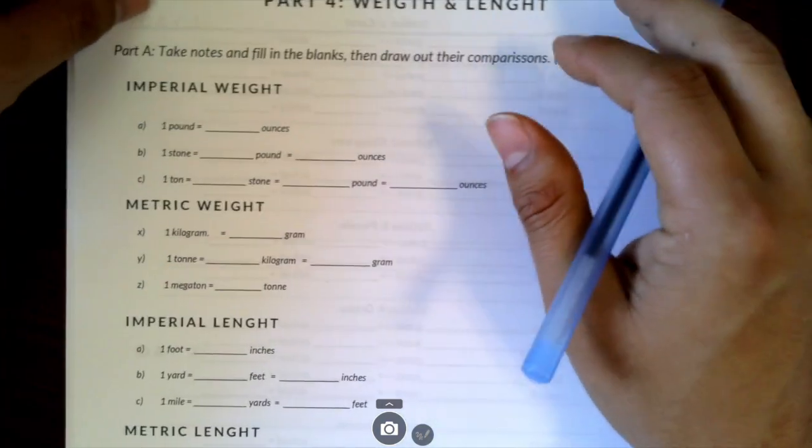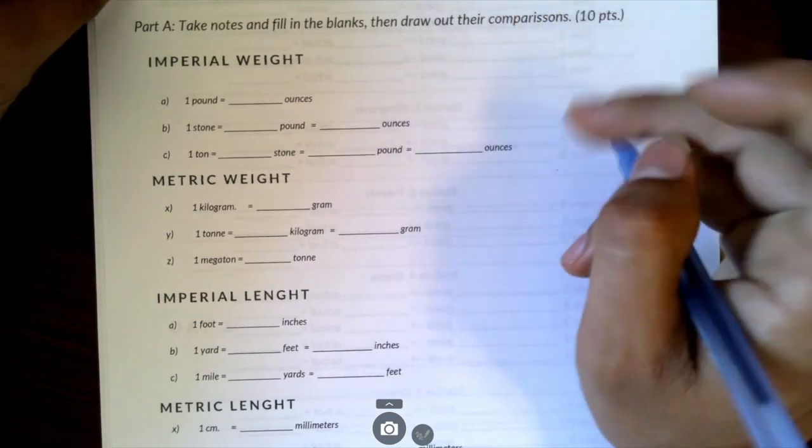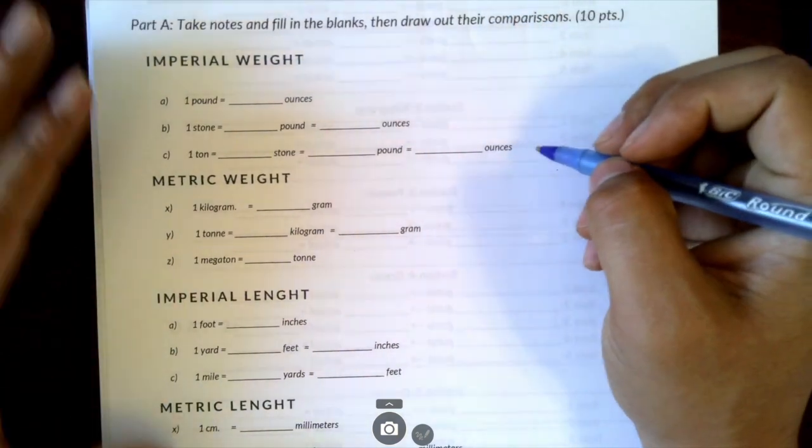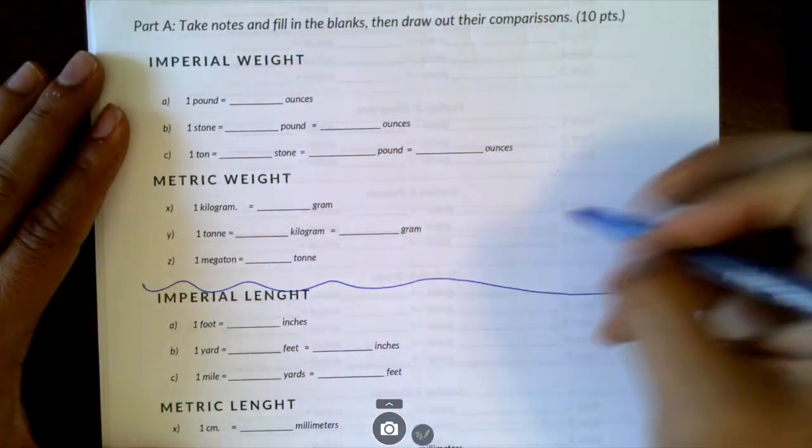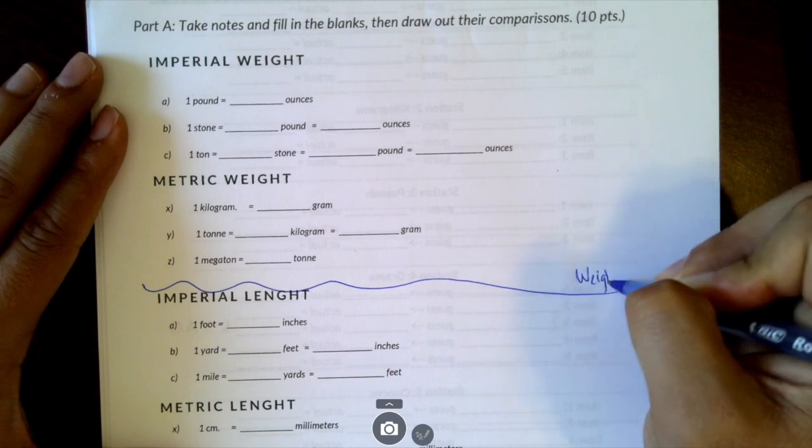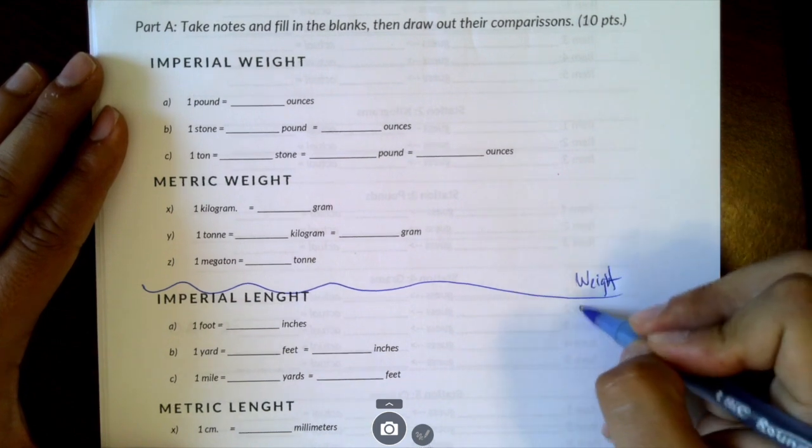Unfortunately, you can't really make up the lesson, the backside of this worksheet. You had to be in class because I had all my scales and equipment, and it may not be in class, but we're still going to go over it anyway. So let's go ahead and get started. So break this down into weight and length.